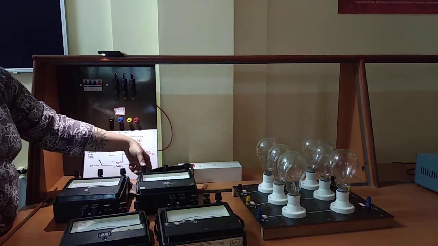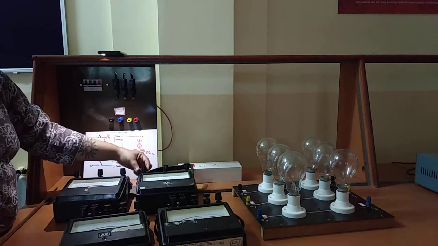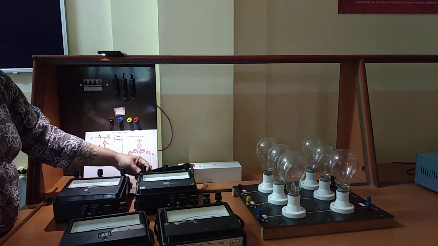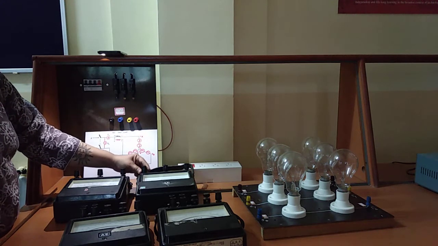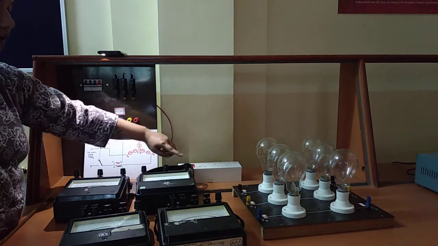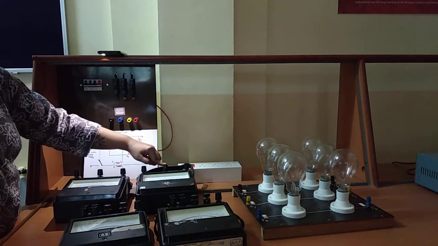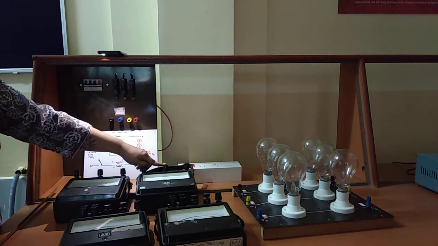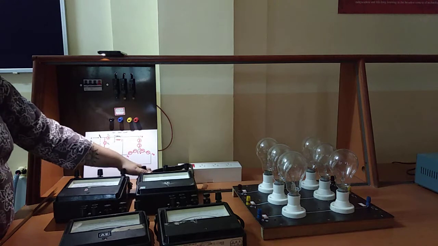So common is the... there are three terminals again. Common is the mandatory input terminal that has to be connected, and from the other end you can choose either 5 amperes or 10 amperes based on the need of the circuit.